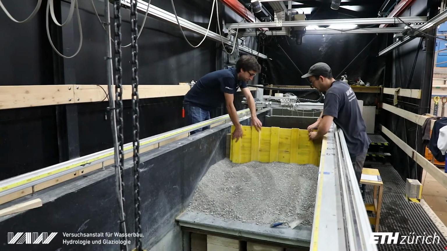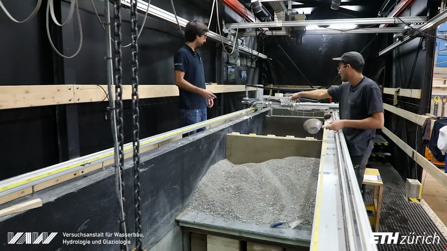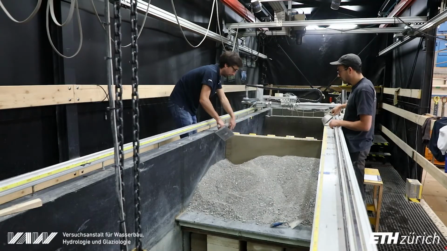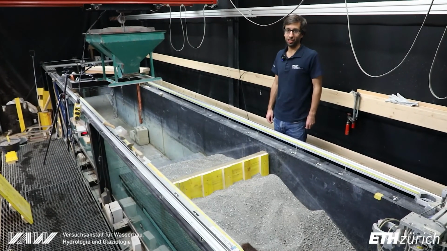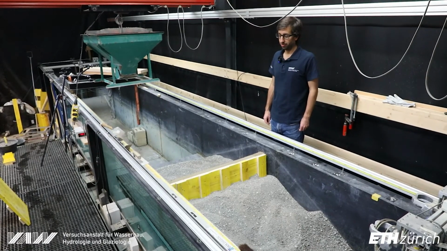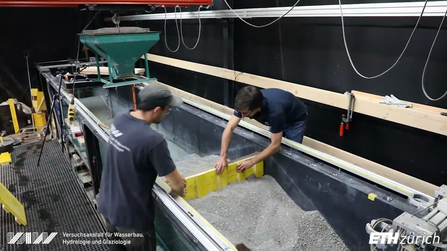Next, we'll take the formwork away from the core. Then we'll add more shell material to cover the core and build the remaining structure of the dam. The shell provides support to the core. Without the shell, the core wouldn't be able to stand up by itself. The shell also provides the majority of the volume of the dam.